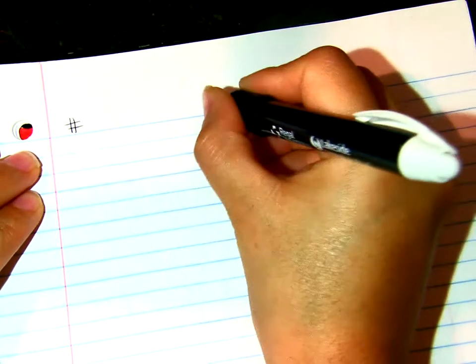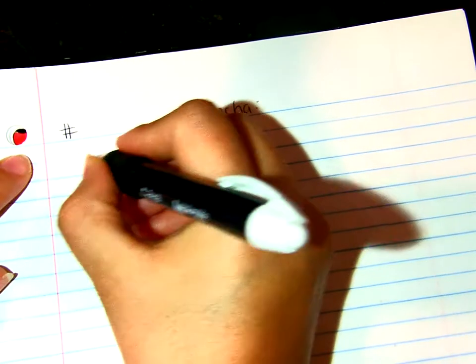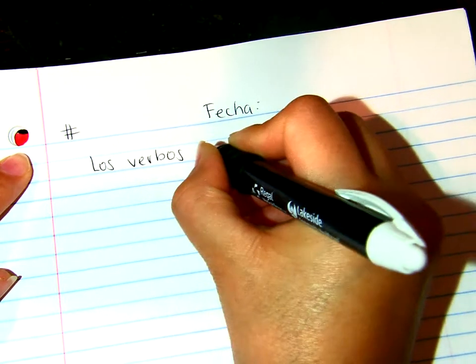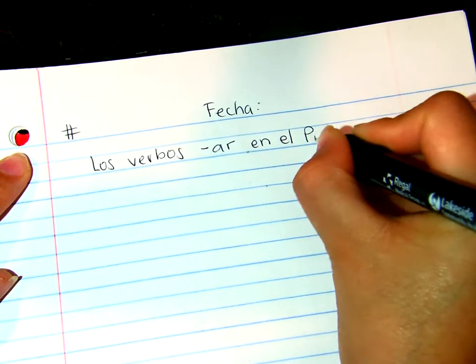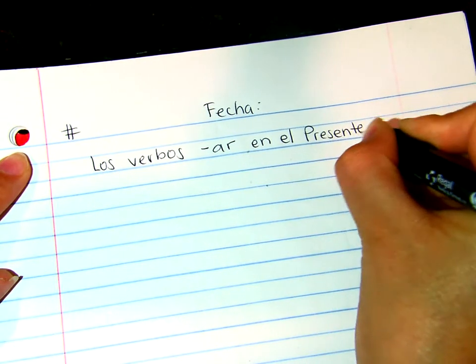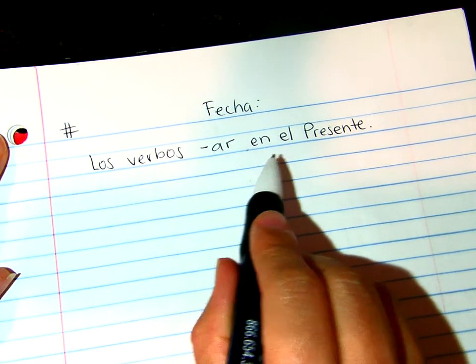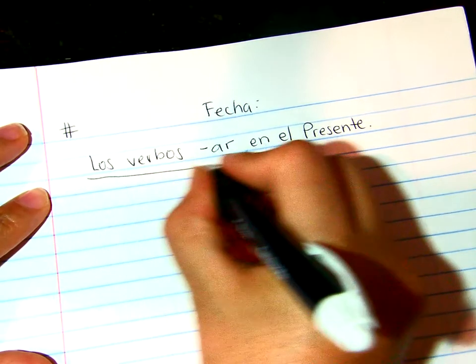So, write down your number, la fecha, and el título. Los verbos AR en el presente. So, verbs that end in AR in the present tense. Okay? So, let me explain a little bit.